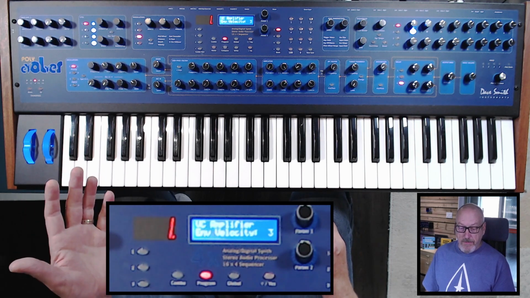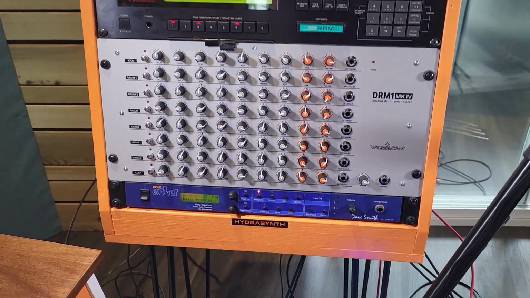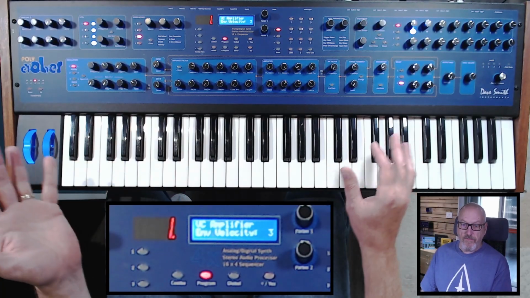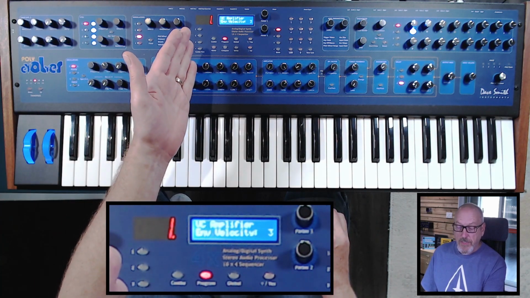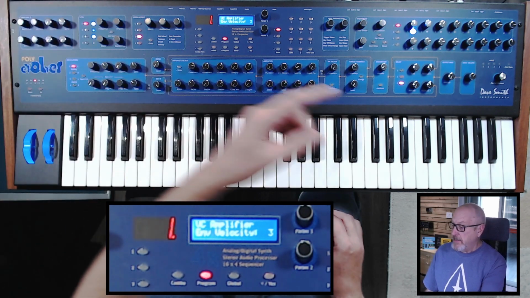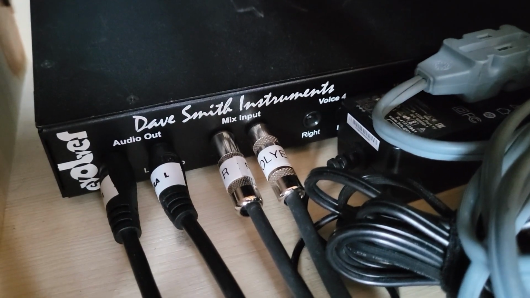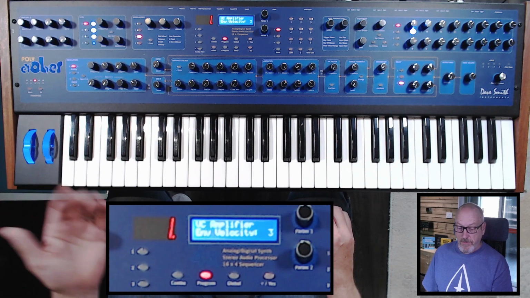And the cool thing about the Evolver series is if you have the rack, as I do, sitting right below my camera there, then you can trigger more than 4 notes by polychaining them. So how do you polychain? You take the MIDI out of the keyboard into the MIDI in of the rack. You take the audio out of the keyboard into the audio in on the rack, and then it mixes with the audio coming out of the rack and blends to make a seamless 8-voice synthesizer. And if you have 2 of the racks, you can make a 12-voice synthesizer.